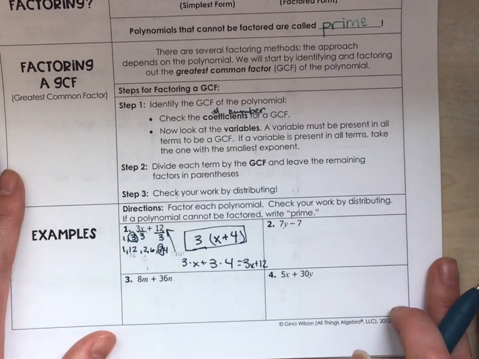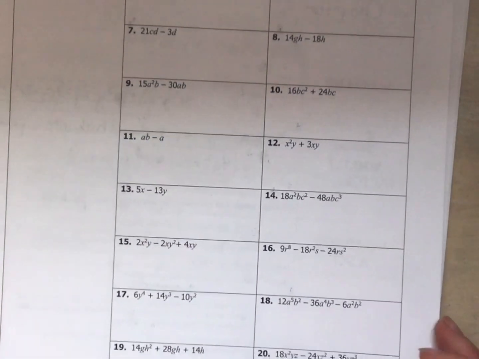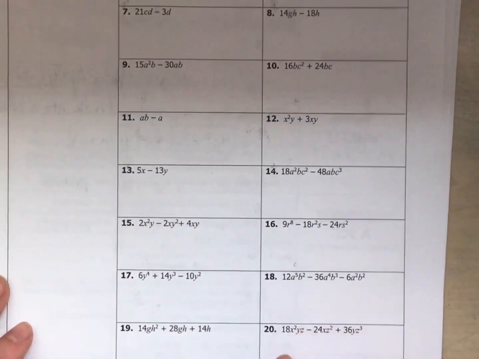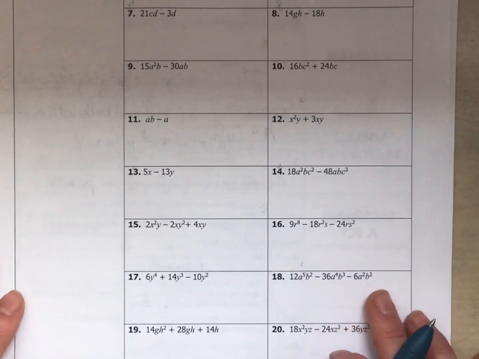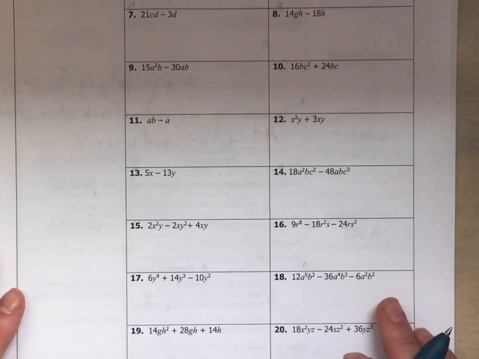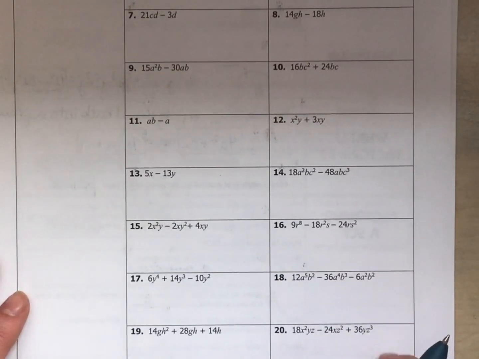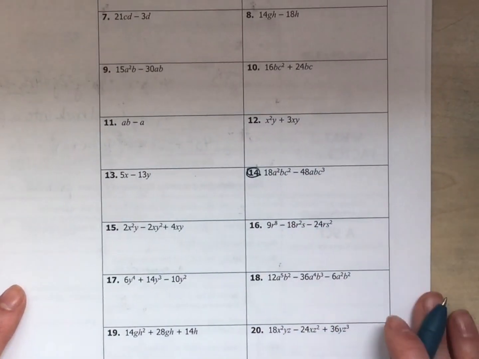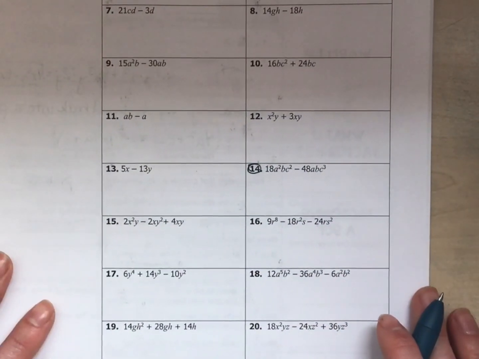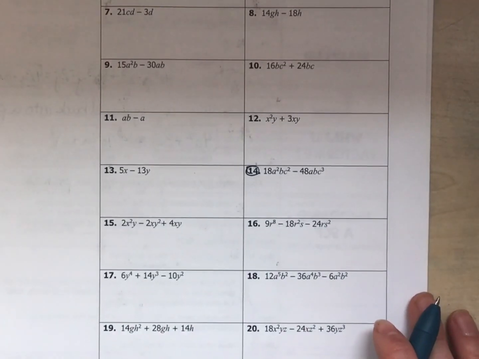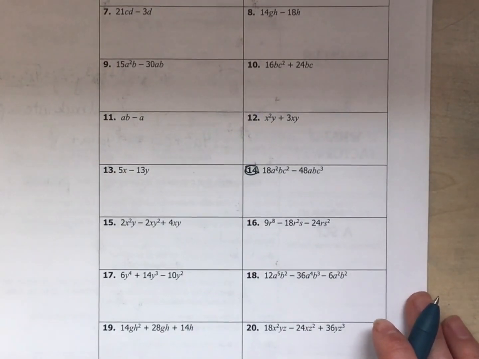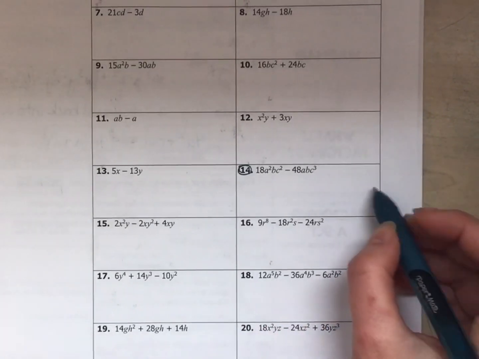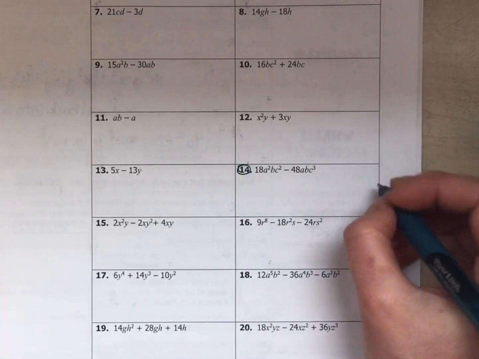Now, I want to take a look at some more examples. So let's take a look on the flip side here. There's a lot of them. Let's just take a look. Let's jump down to something a little bit bigger. Let's jump down to number 14. So for 14, I have a lot of variables and I have some pretty large numbers. So I'm going to use the side margin here a little bit too.